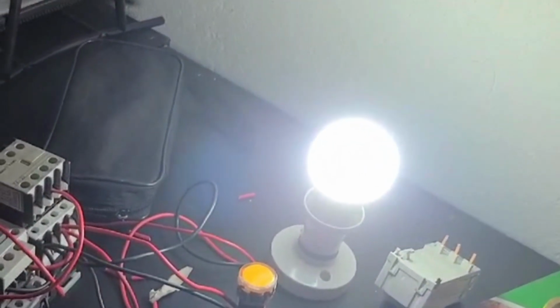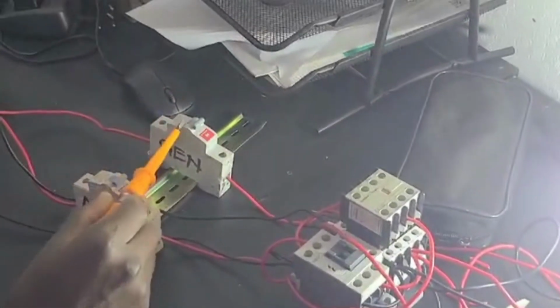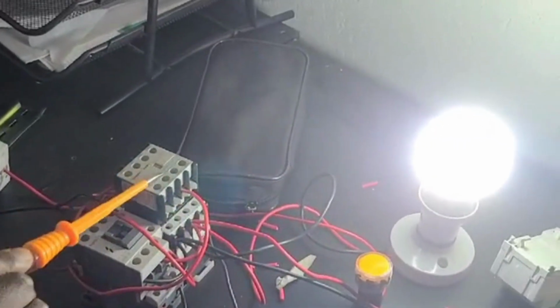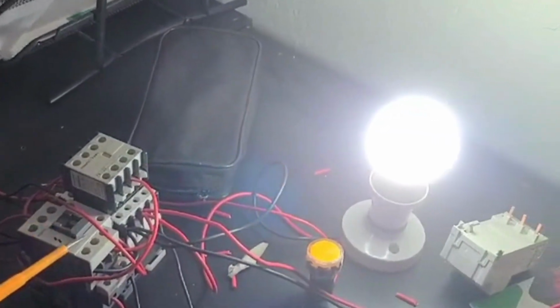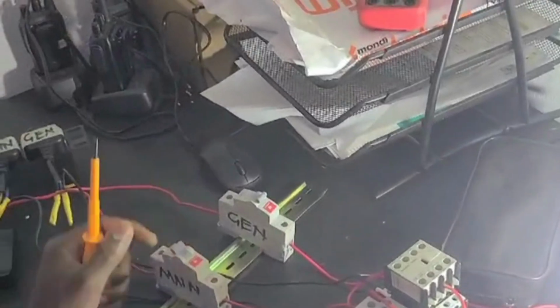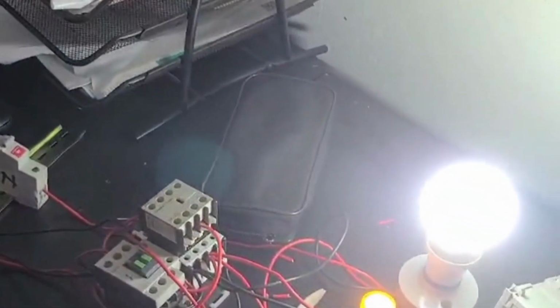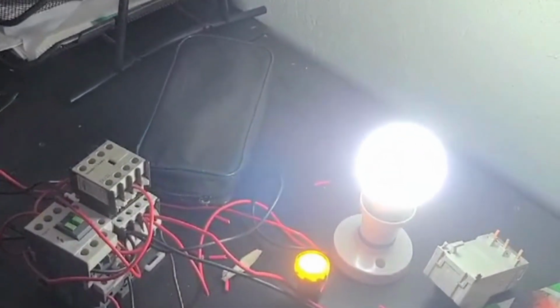So we want also to test the generator side. There I've switched on the generator side, but because we still have mains on, we may not detect that the generator has also been put in our system. So to check if our generator is also working, we have to switch off mains. Here I've switched off mains and our loads are not turning off just because we have the generator running.